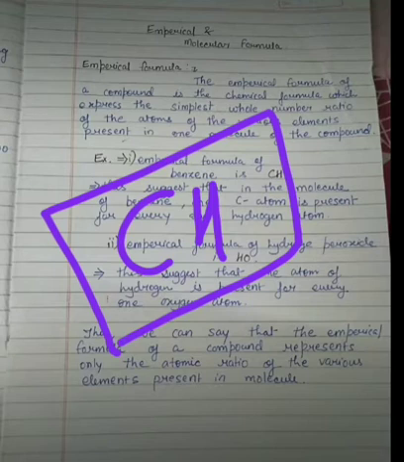When we say the empirical formula of benzene is CH, it suggests that in the molecule of benzene one carbon atom is present for every one hydrogen atom.